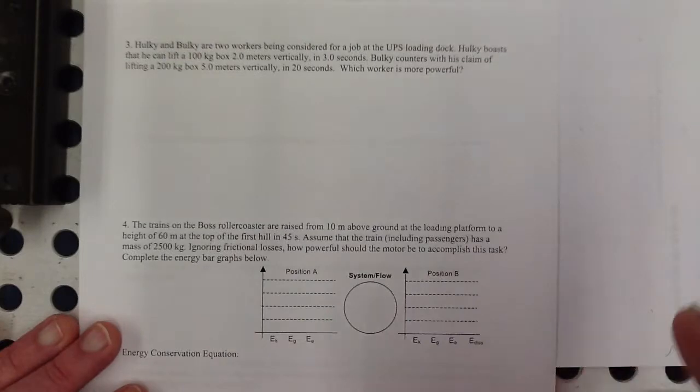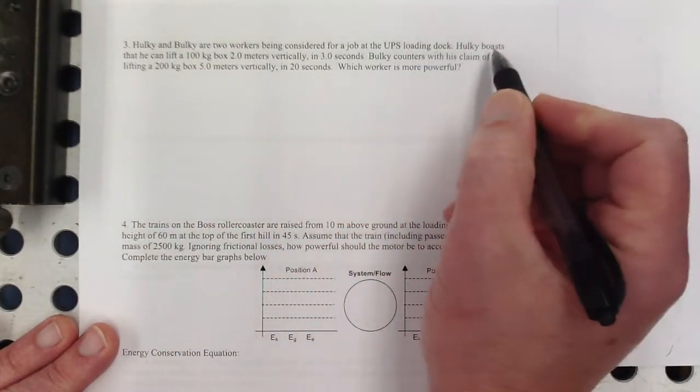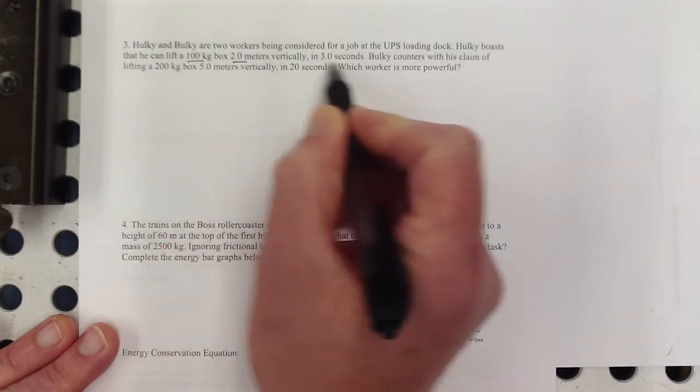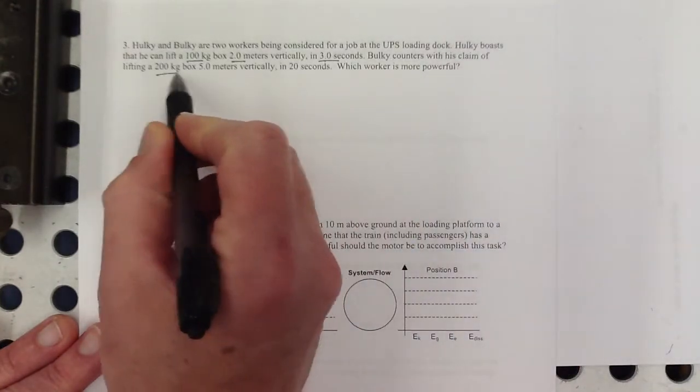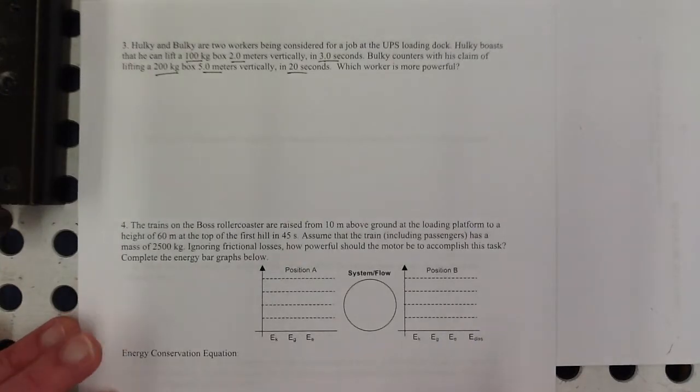All right. Hulky and Bulky are 2 workers being considered for a job at the UPS loading dock. Hulky boasts that he can lift a 100-kilogram box 2 meters in 3 seconds. And then Bulky counters with a claim of 200 kilograms, 5 meters in 20 seconds. So which one's more powerful?